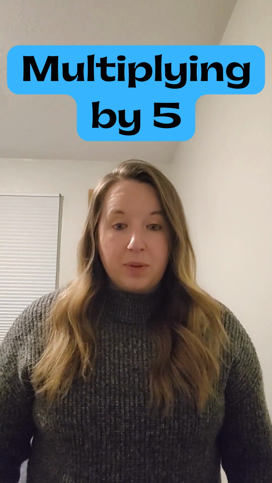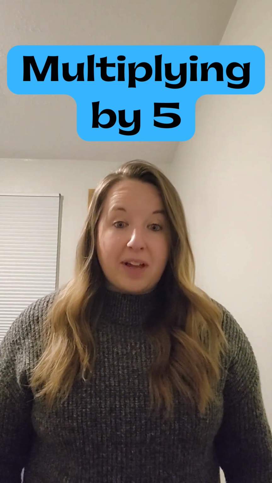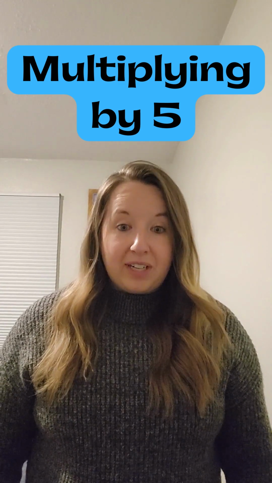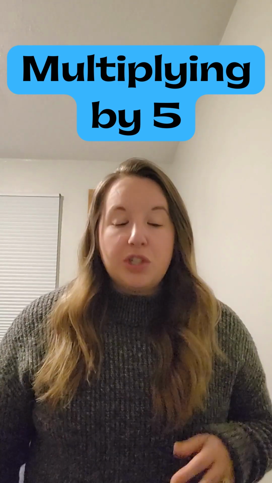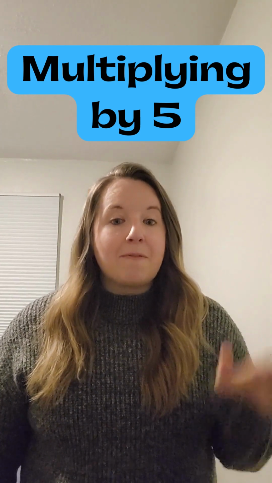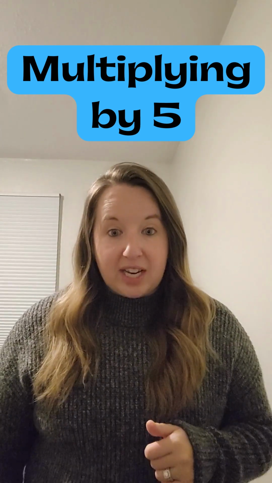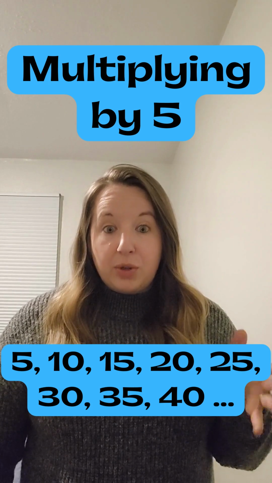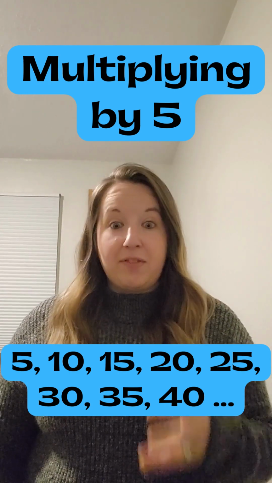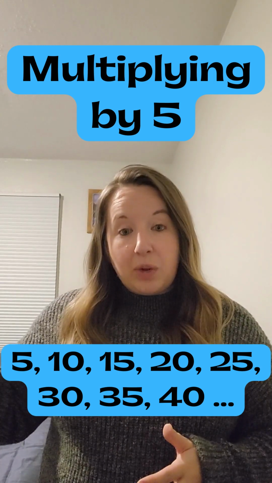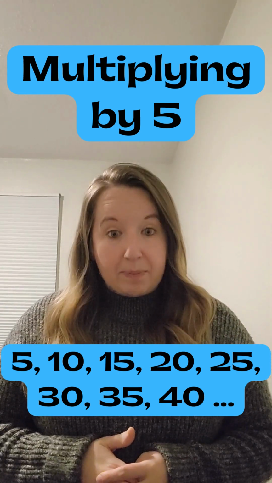When you are solving multiplication equations where you are multiplying by 5, you can use skip counting to help you solve these equations. So to do this, you are going to think about counting up 5 more each time you're counting. So if you're starting at 0, you can go 5, 10, 15, 20, 25, 30, 35, 40, and keep continuing going up 5 each time.